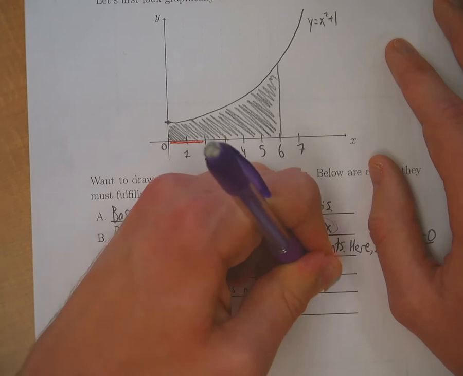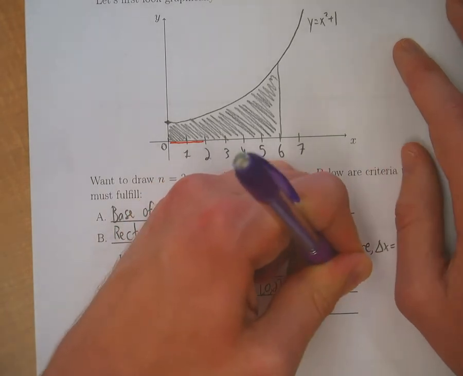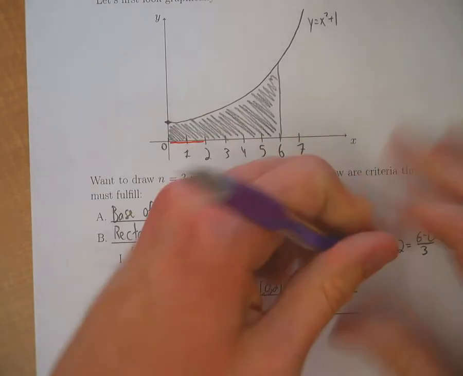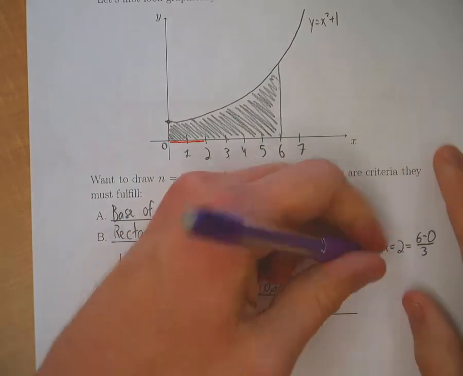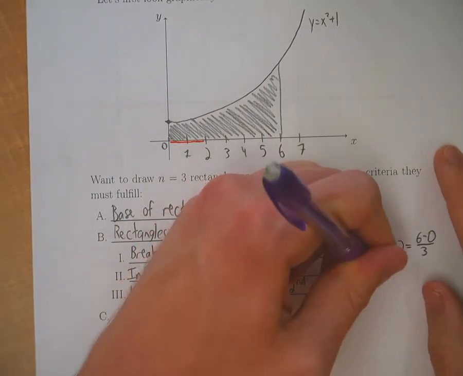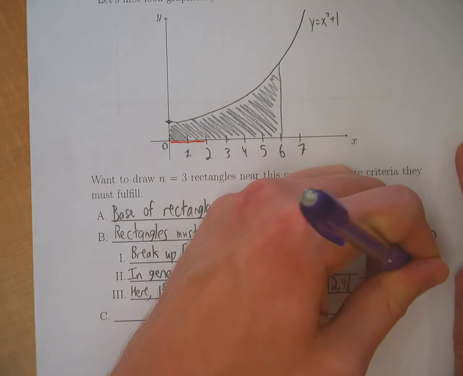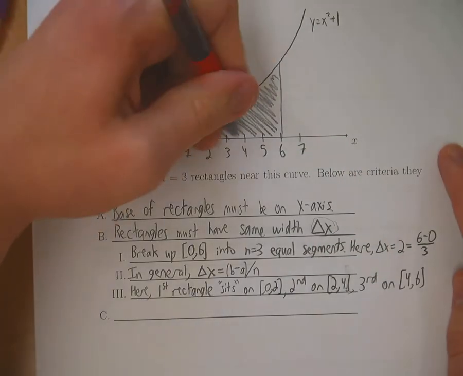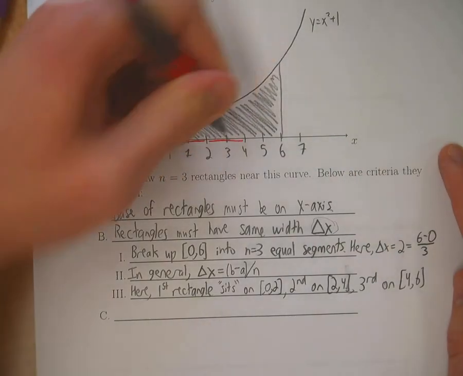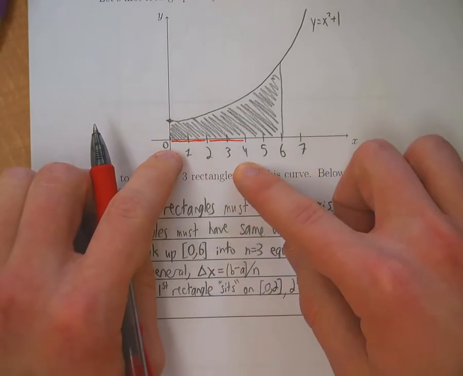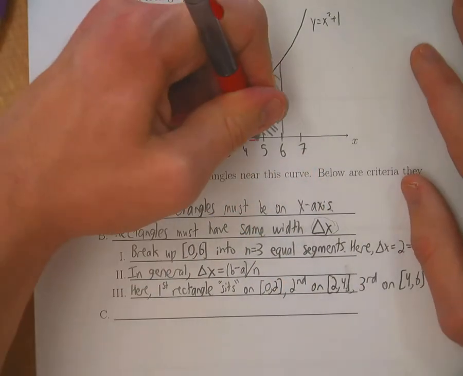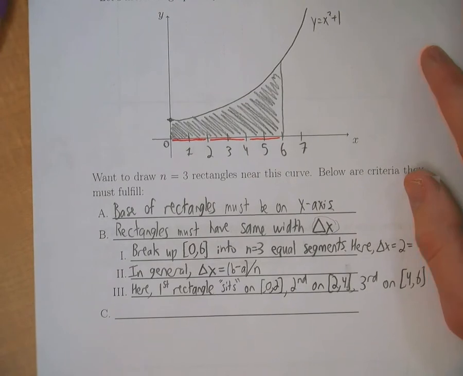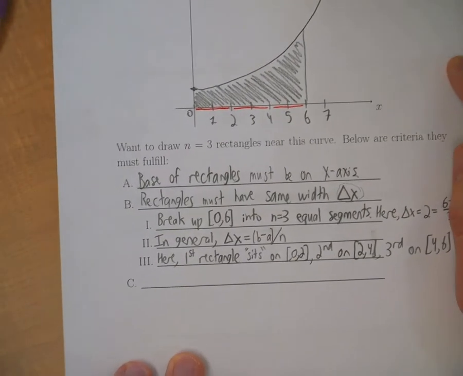The second has to sit on 2 to 4. And then the third on 4 to 6. So like I said, we have 3 rectangles, one of which sits on 0 to 2, the second on 2 to 4, and then the third on 4 to 6. So that's that part.